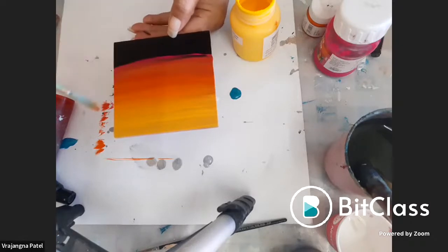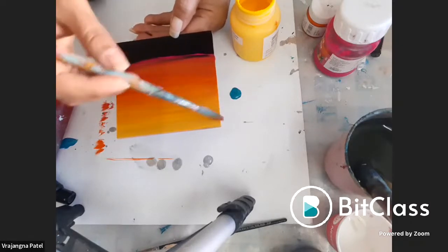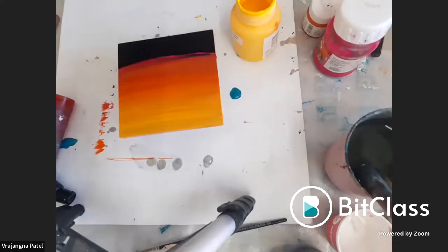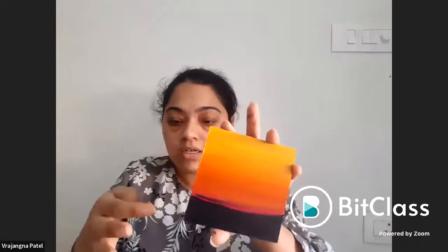Let me just show you, make it front and then show. So here a bit of my black has got merged, so I'm not touching it. It's completely pink, orange and yellow. Just remove the excess paint from the sides so that it's not a hindrance for us when it dries out completely. Okay, so we will leave this on the side to dry.